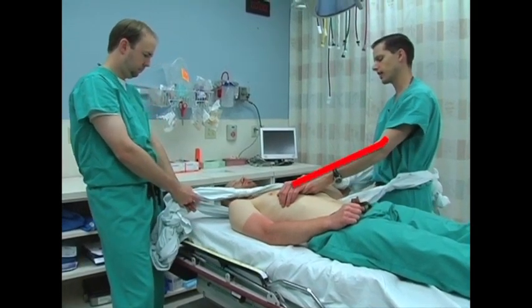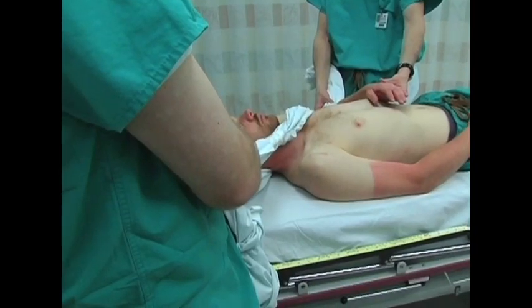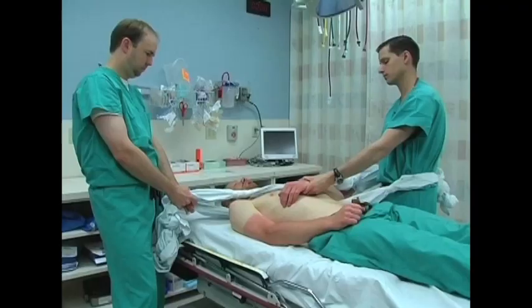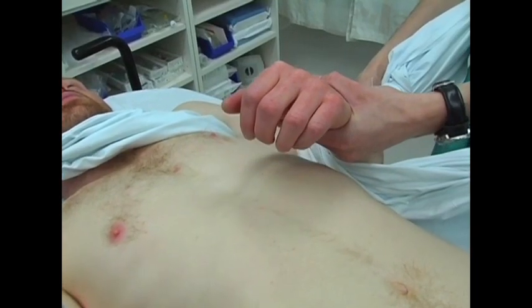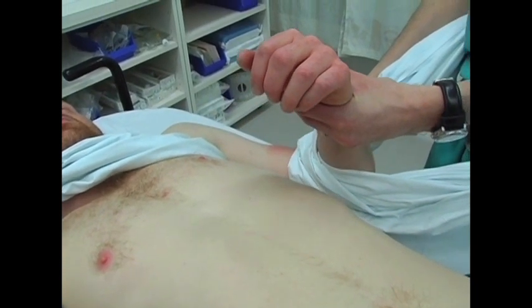Leaning backwards provides axial traction. The assistant provides countertraction. Gentle external rotation of the forearm reduces the humeral head from the glenoid.